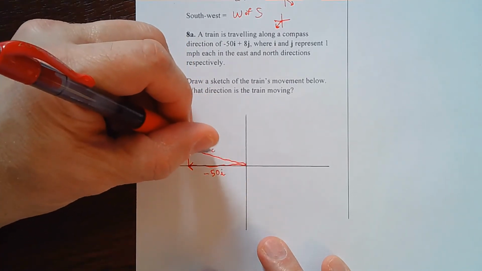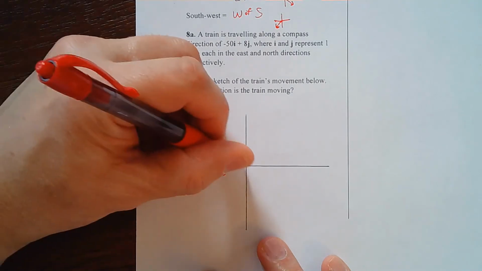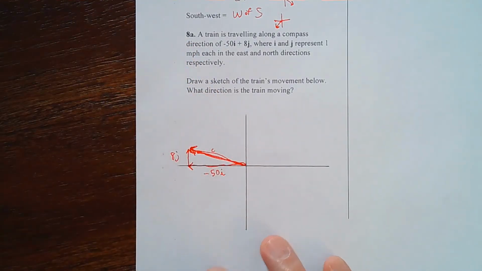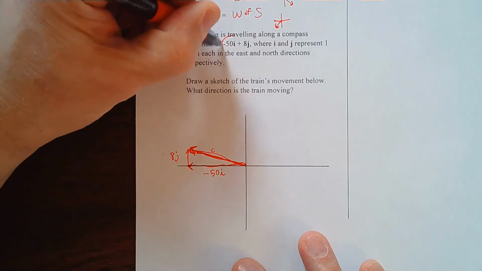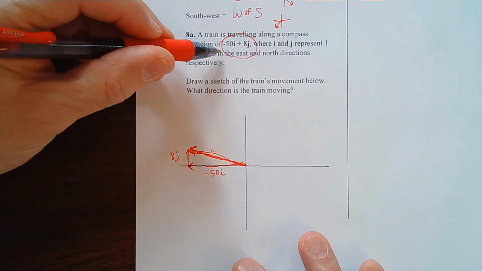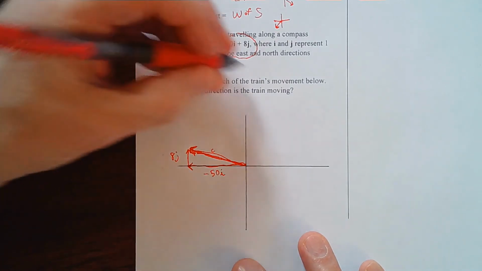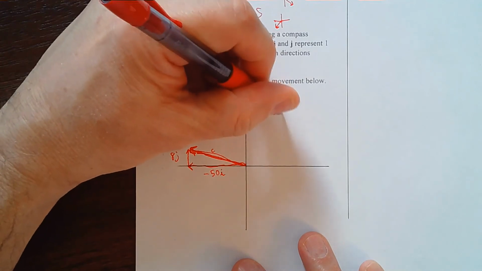Again, I can just call it vector c if I want, but this guy here, vector c, represents my train's movement. What direction is the train moving? Well, honestly, you don't need to make a drawing. You can tell just from looking here that you're going to the left and up, so we're heading west of north.